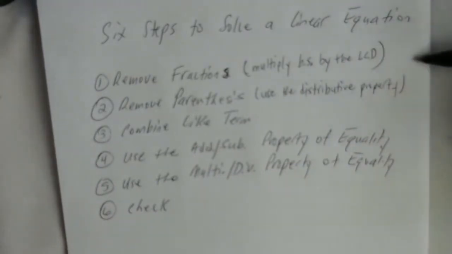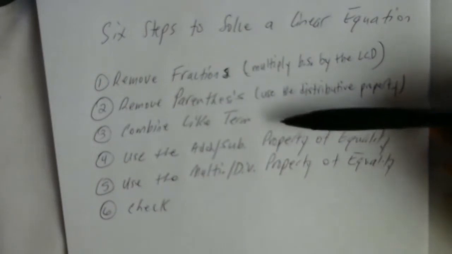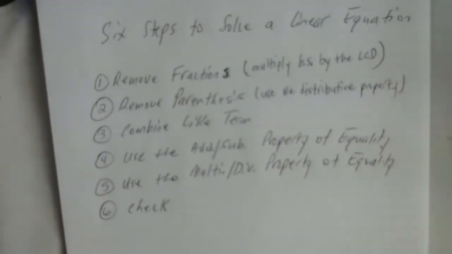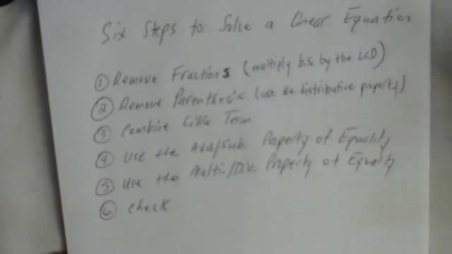So the first step is to remove fractions. The second step is to remove parentheses. The third step, you want to combine like terms. Remember, like terms are the same number raised to the same variables. You want to use the addition, subtraction property of equality.